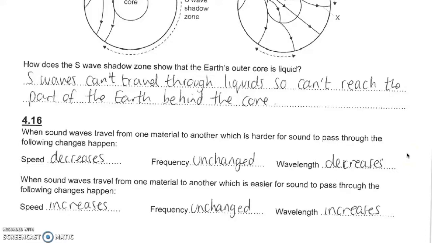Okay, and finally, just to end this unit, when sound waves travel from one material to another which is harder for sound to pass through, the following changes happen. So, speed decreases, but frequency remains unchanged, and wavelength decreases. When sound waves travel from one material to another which is easier for sound waves to pass through, these things happen. So the speed increases, the frequency remains unchanged, and the wavelength increases. So please remember these things. Okay? And that ends this video.